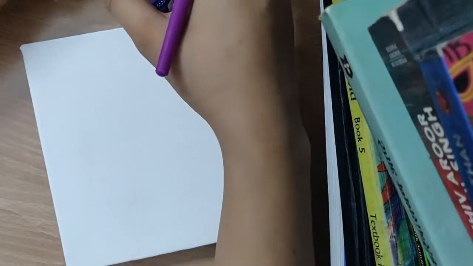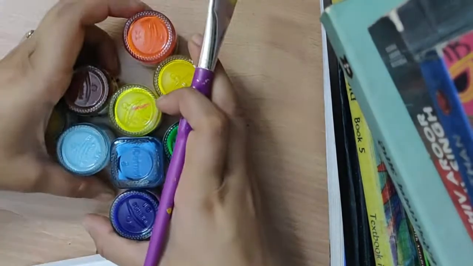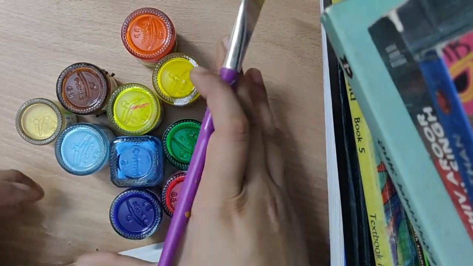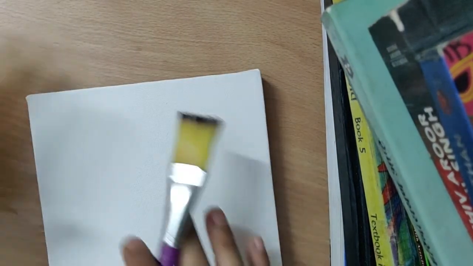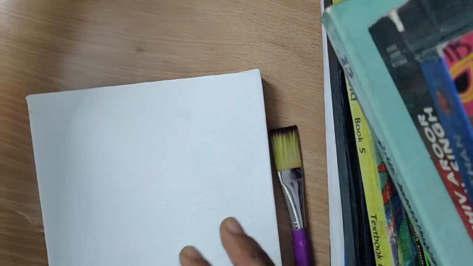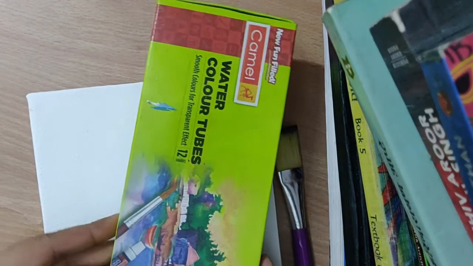Now these are the colors that can be used. These are acrylics, and so many other kinds of colors are there too, like these acrylic colors, and also in tube forms. Whichever you find better, you can use.